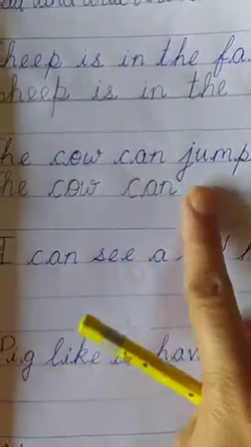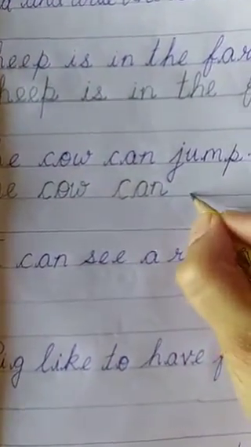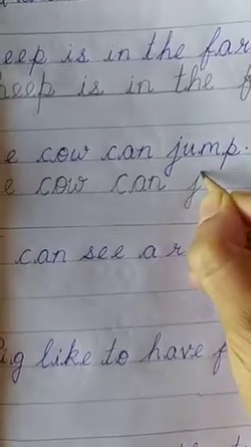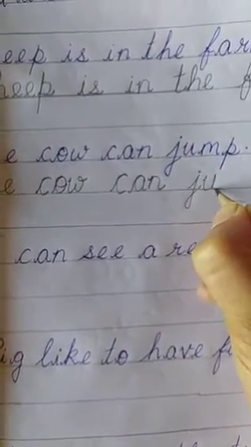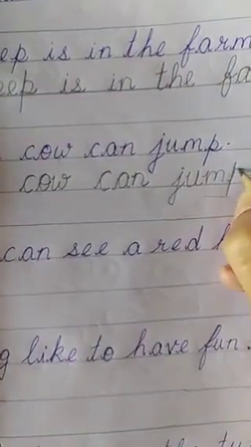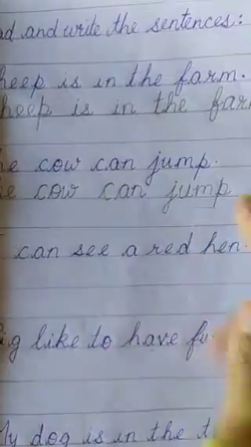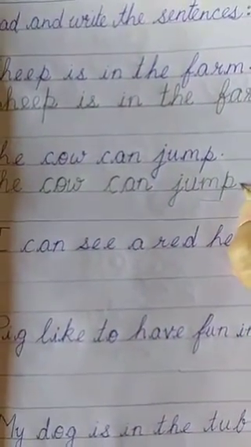Can. 1 finger space and I write the next word, jump. J, p, jump. And after I have finished writing the sentence, I will end it with a full stop.